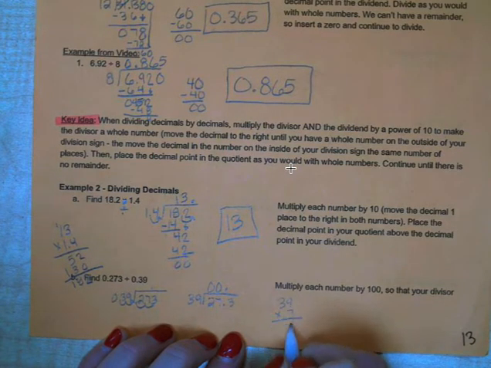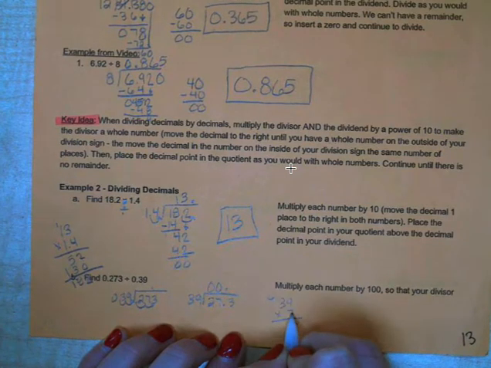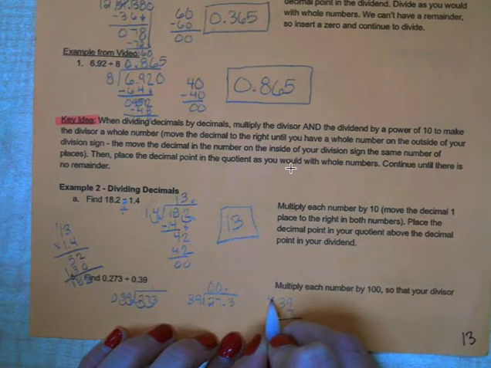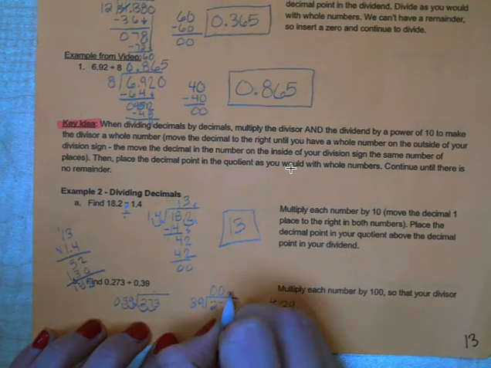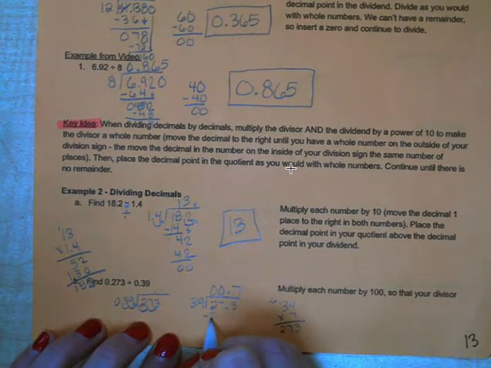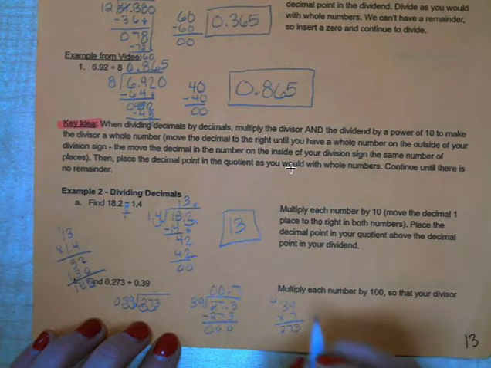7 times 9 is 63. 7 times 3 is 21. Plus 6 would be 27. So it looks like it goes in there 7 times. Subtract 273, and the remainder was 0. So our final answer would be 7/10.